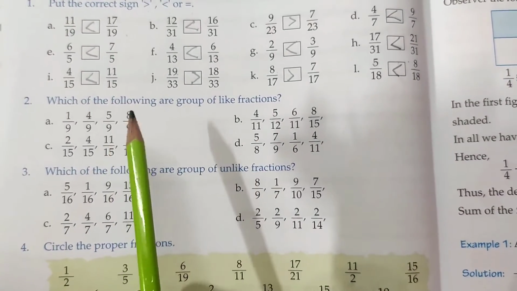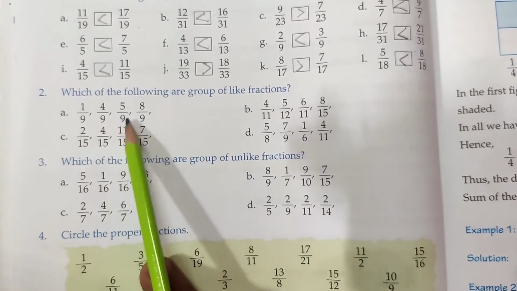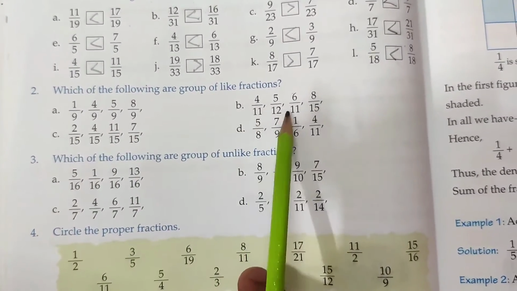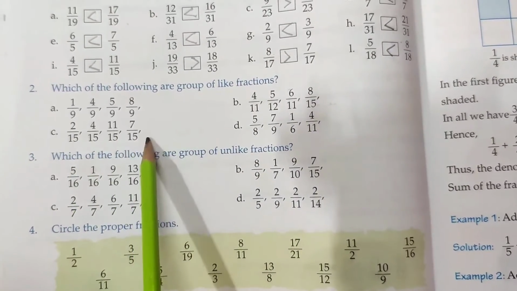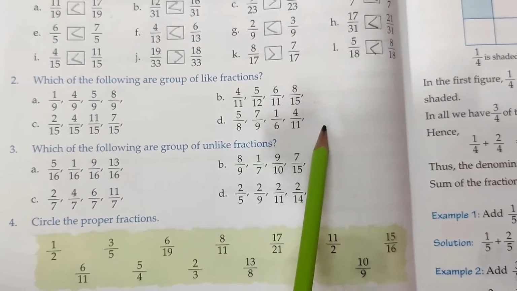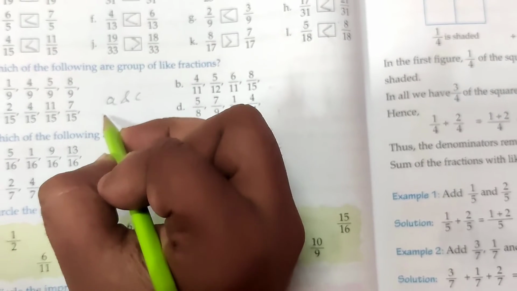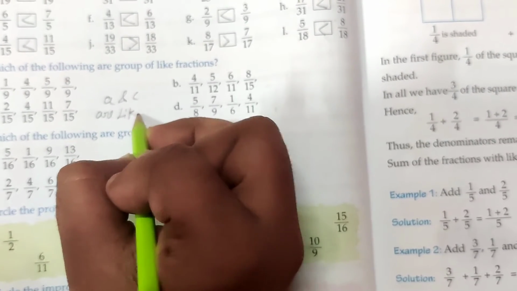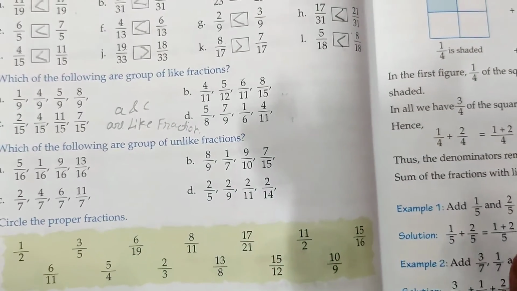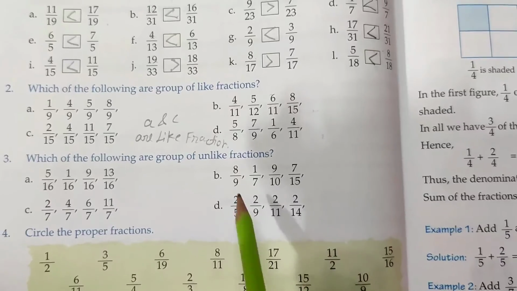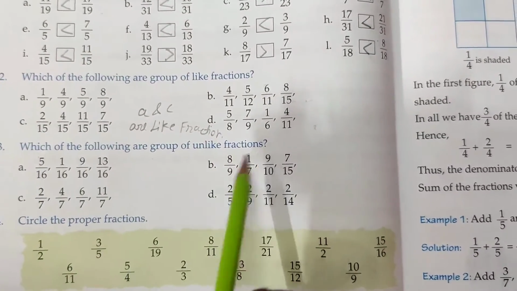Now second question, which of the groups are like fractions? In A, all denominators are the same. In B part, all are not the same. In C part, all denominators are the same, and in D part, all are not the same. So in this part, A and C are like fractions.